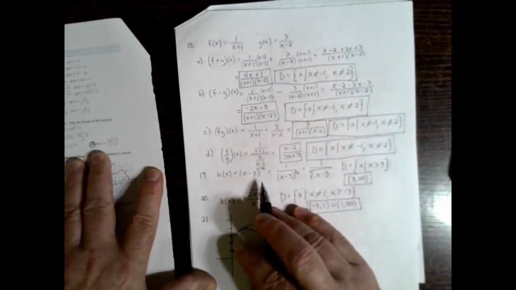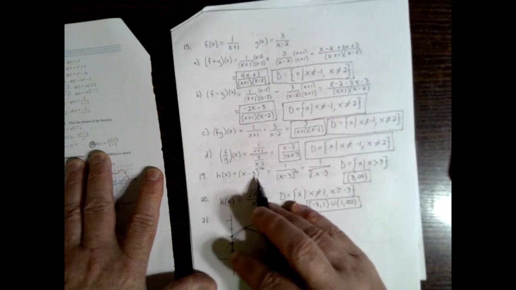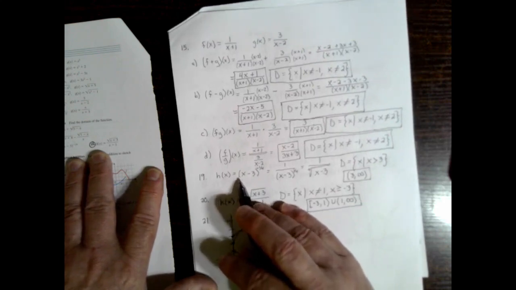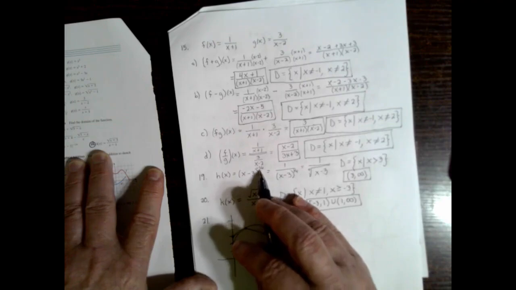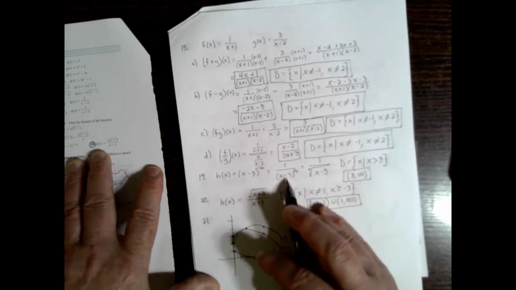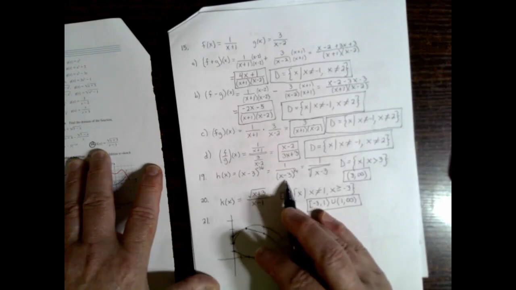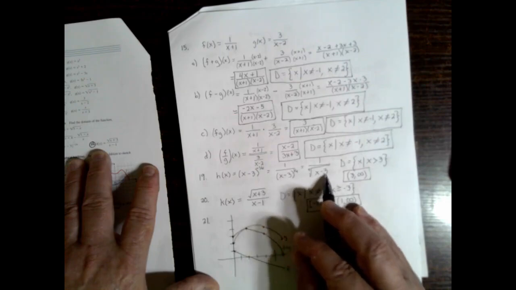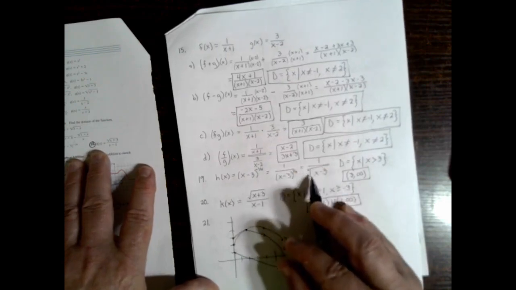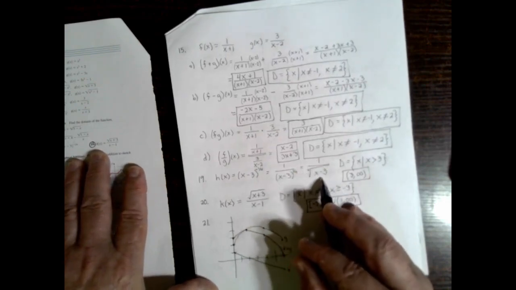Problem 19 says find the domain of the function. So here's your function, (x minus 3) to the negative 1/4. Well, a negative exponent means you cross the fraction bar with it and make it positive. And a fractional exponent of 1/4 is the 4th root. So we're looking at 1 over the 4th root of x minus 3.